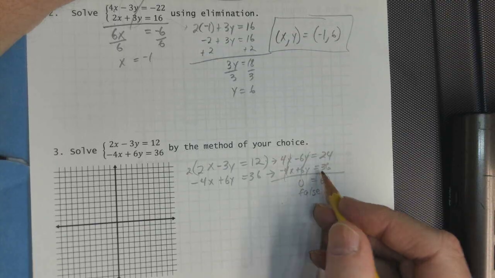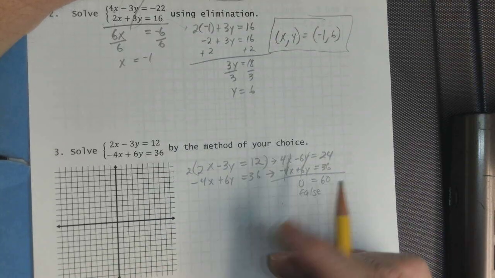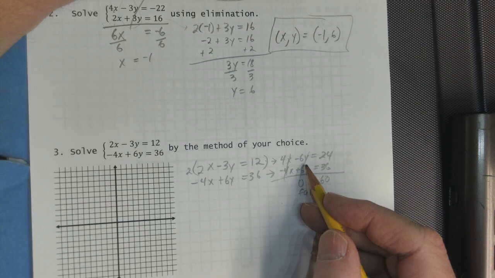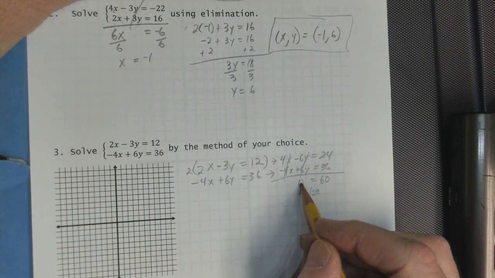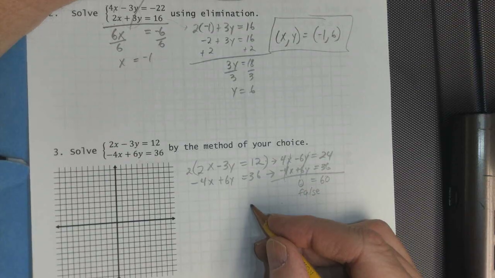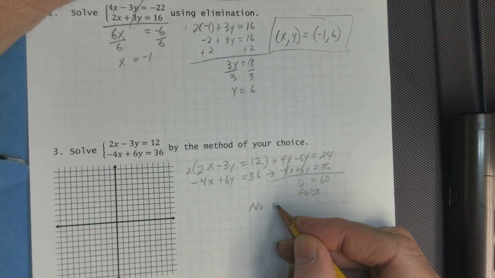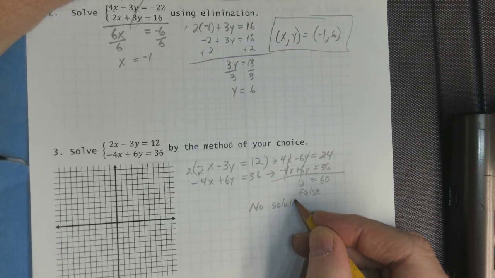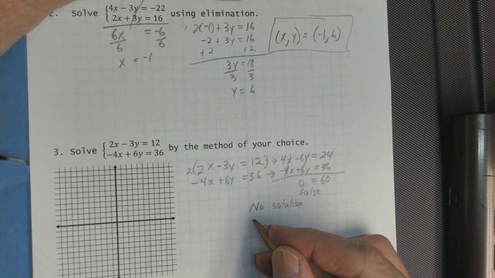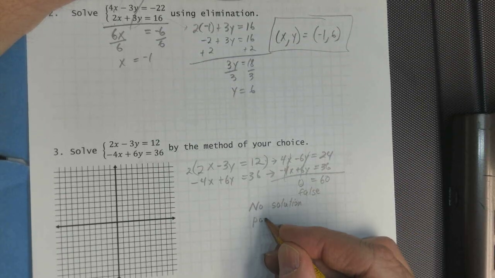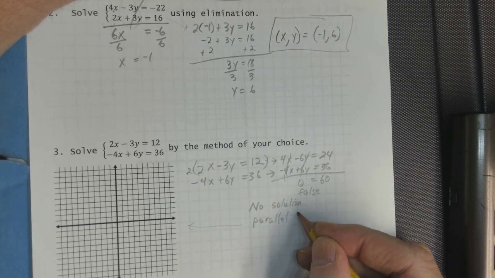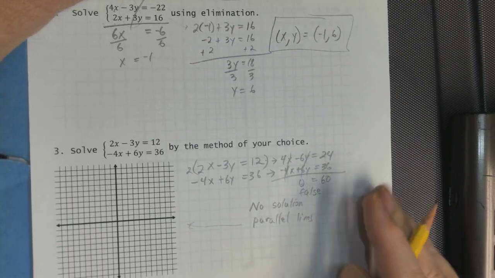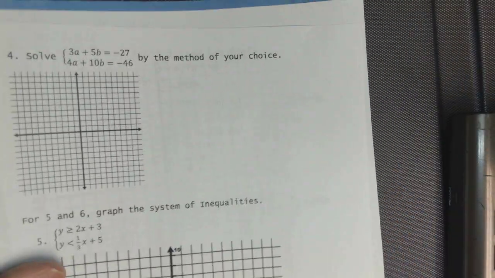And whatever you get, if you chose a different method or different multiplying, you may get something different, but you're going to get something false. Okay, that's no solution. And if we were to draw the graph over here, we'd get parallel lines. We're looking for that point of intersection, and parallel lines do not intersect. Alrighty.